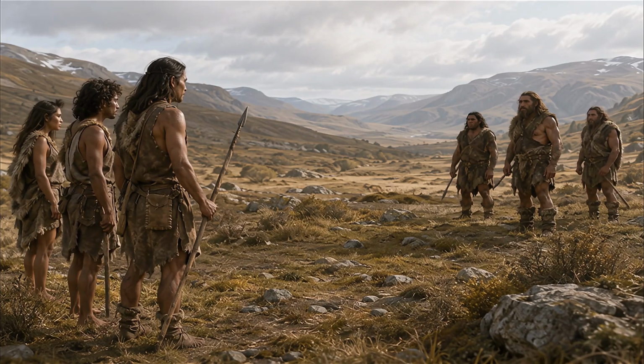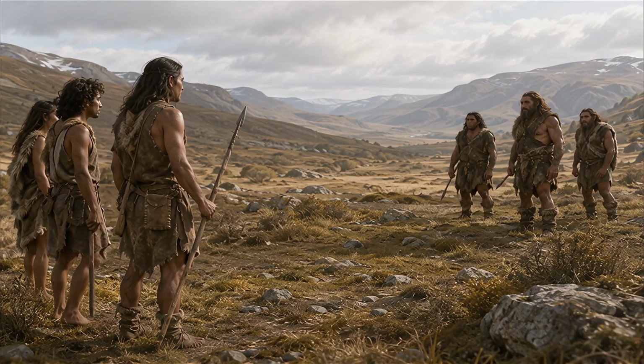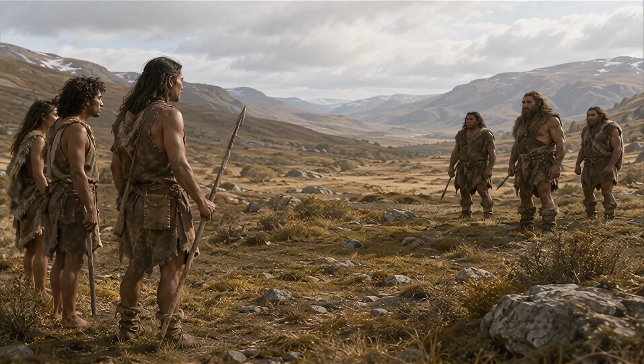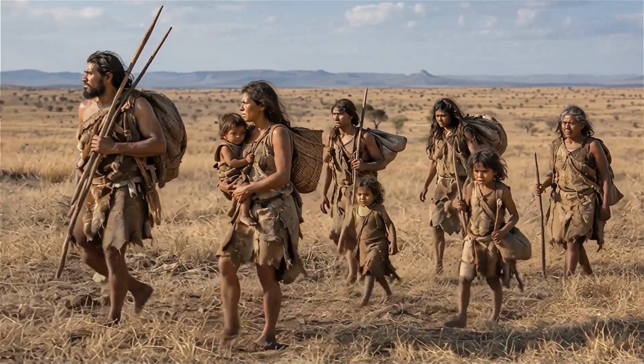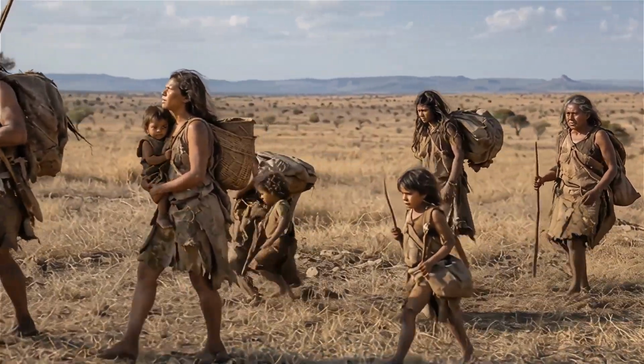You might wonder why this matters. It tells us that contact between different hominin groups happened early and repeatedly. These populations didn't exist in isolation. They were part of a dynamic landscape of migrations and interactions.